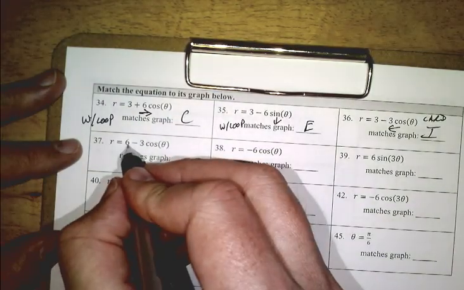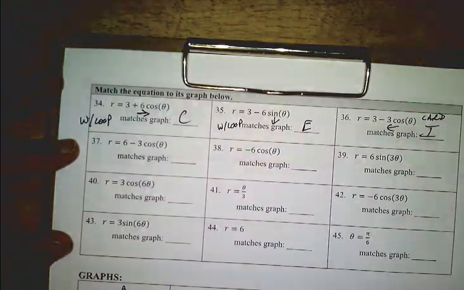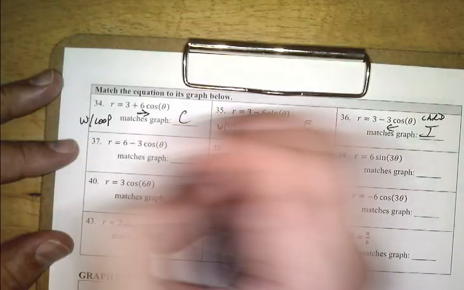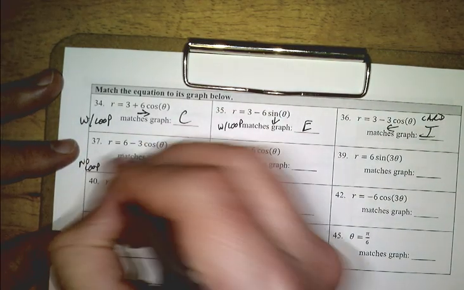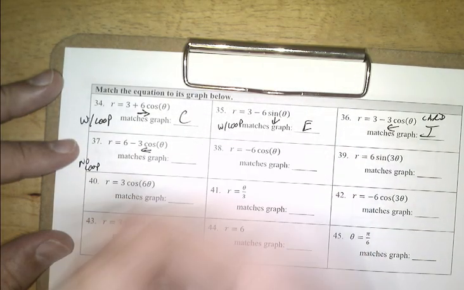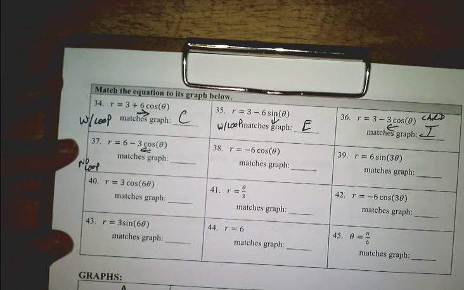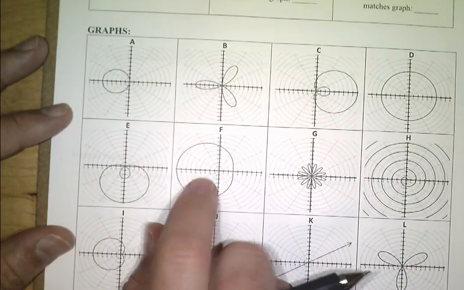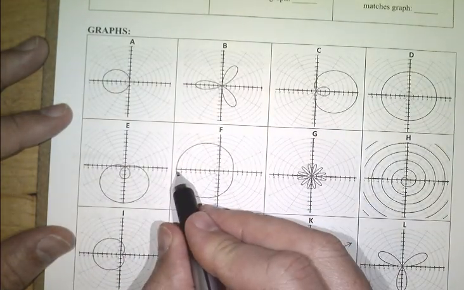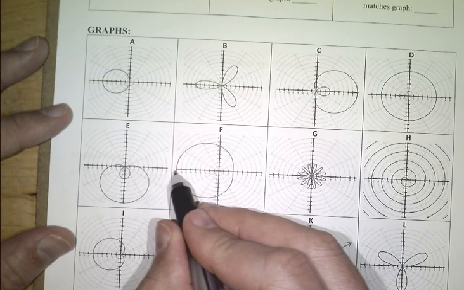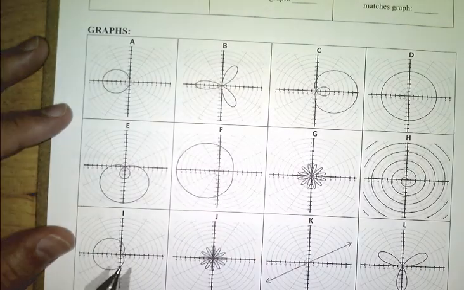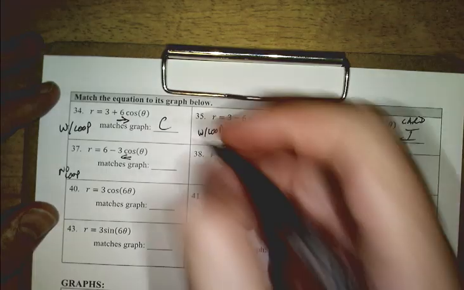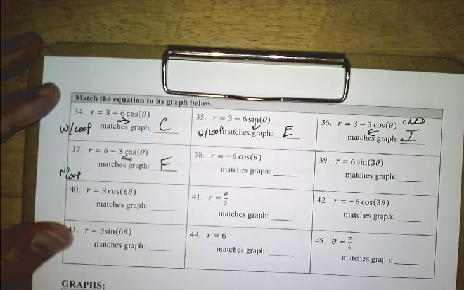So here, this is one where the vertical shift is bigger than the amplitude. So this is going to be just a limacon with no loop. It's negative cosine, so the bigger side should be on that side of the graph. So it should look sideways, like this one maybe. 6 plus 3 is 9, so that reaches out far enough. And then 6 minus 3 is 3, so it's just short enough. So it should be this one right here, F.